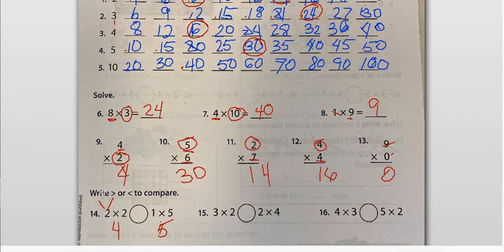So we're going to write greater or lesser. The alligator is going to eat the bigger number. So which one is bigger? This one.